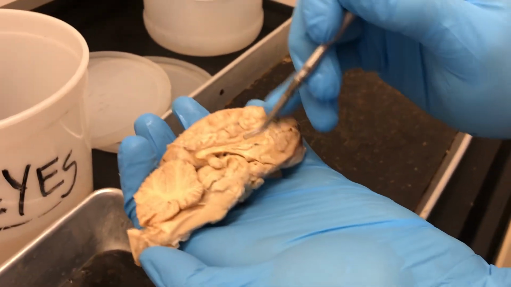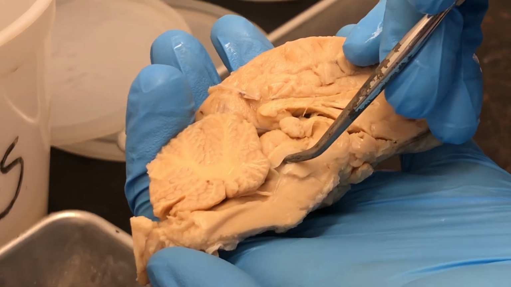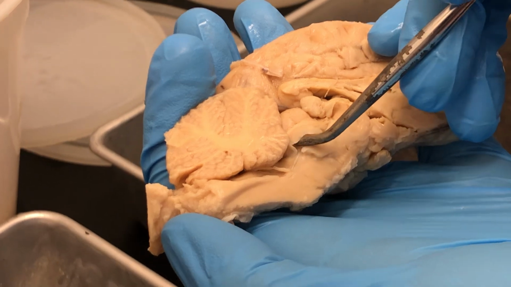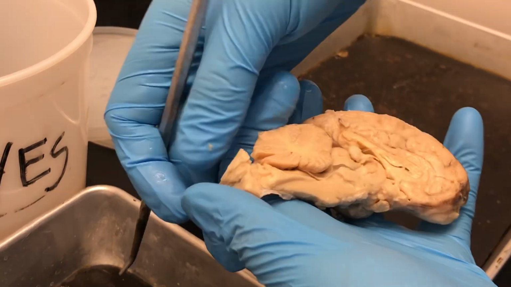Cerebral aqueduct. Okay, so now we're leaving the thalamus. We're going to this little thing right here. This is your cerebral aqueduct of Sylvius. Okay, that will lead us to the next ventricle.